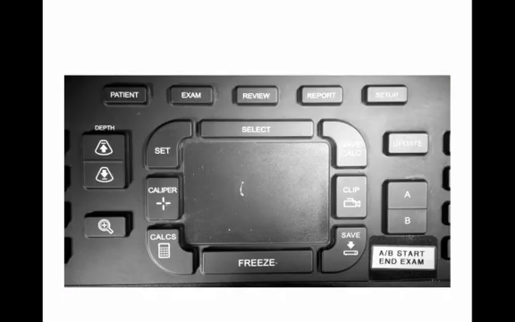Once the curvilinear probe is selected, please set its initial depth to maximum. You can do that by pressing the depth button. You want to increase the initial depth to maximum, about 20 centimeters. We want to see the whole structure on the screen initially, and then we can decrease the depth to achieve greater magnification.